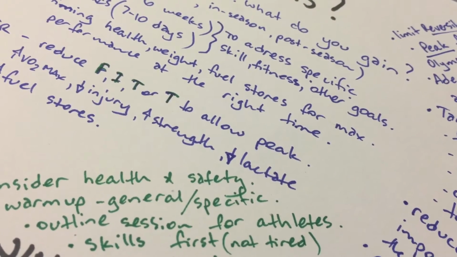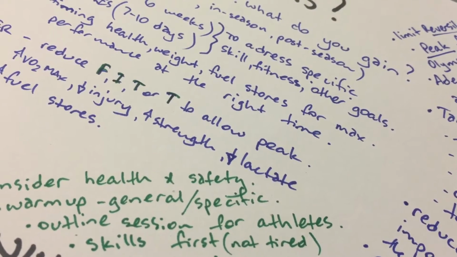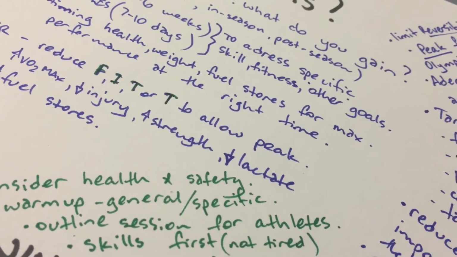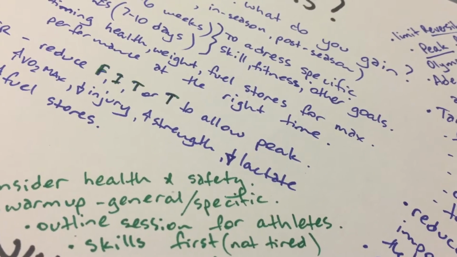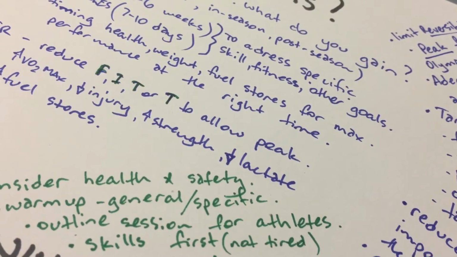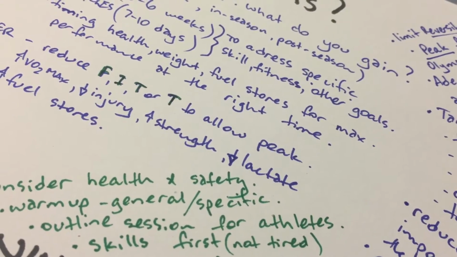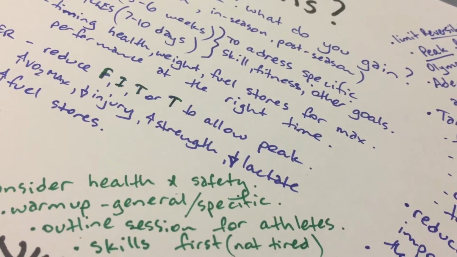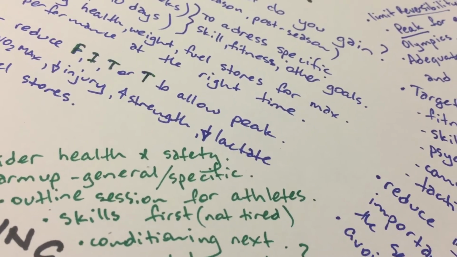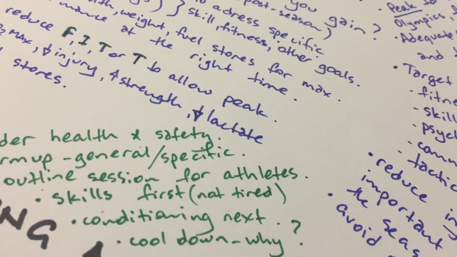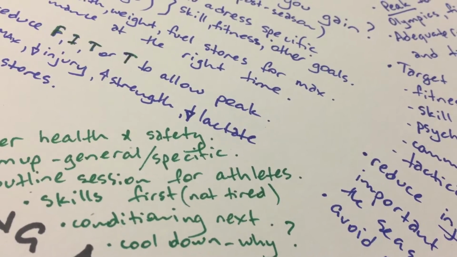We wouldn't do our fitness work and have them all sore muscles and tired out and then say, okay, we're going to practice some skills, because they're just not going to have their head in it, and also their muscles will be tired, they'll be less coordinated. Okay, so skills first, then our conditioning, once the skills have been done, and followed by a cool down.